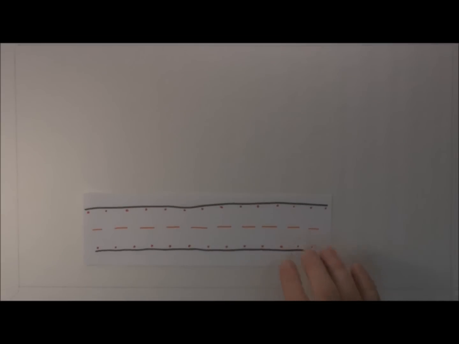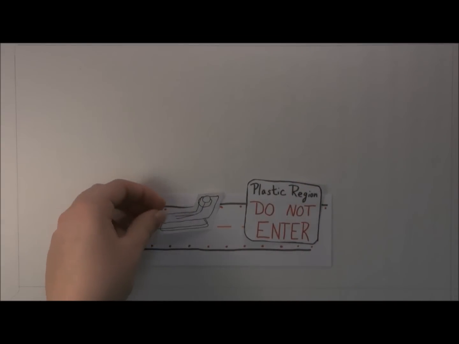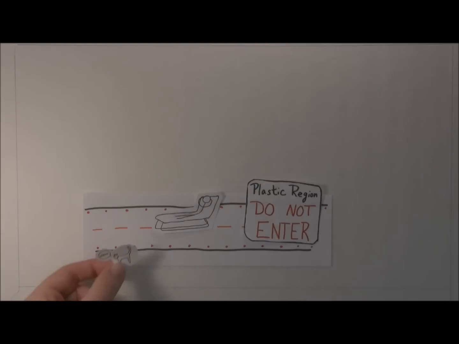But that's a whole separate story. As long as we stay in the elastic region, we're golden. No stress. Or rather, there is stress, but you certainly shouldn't stress out over it.